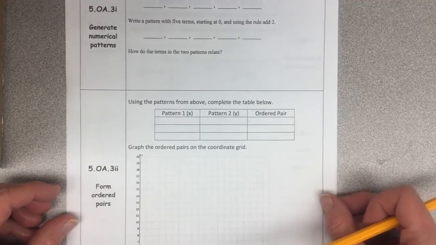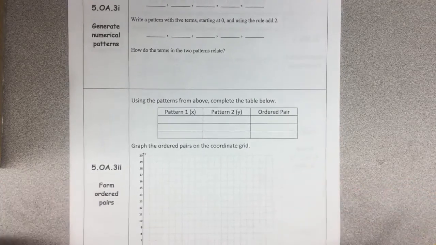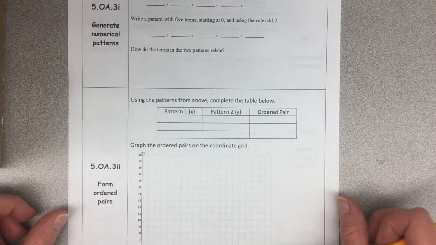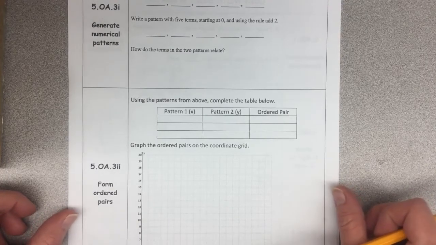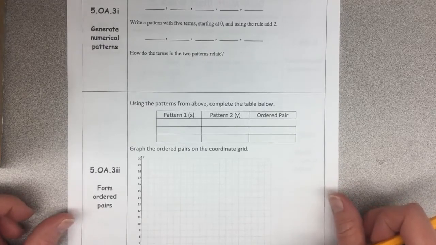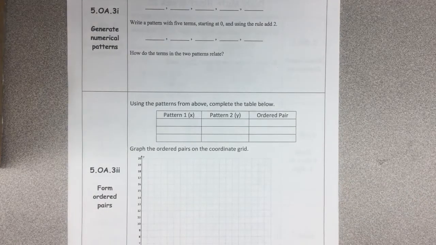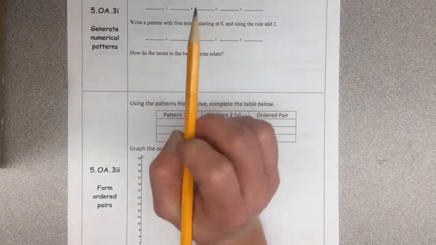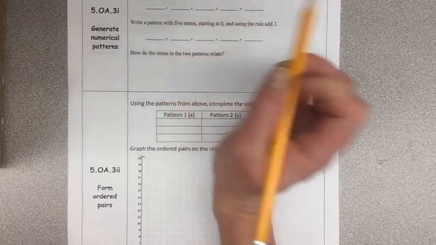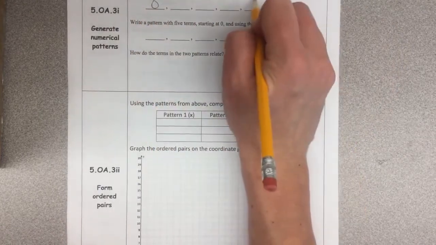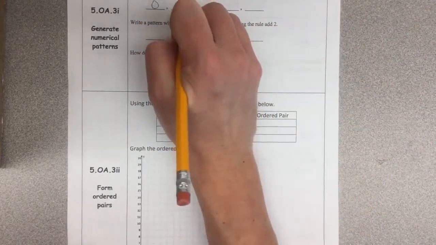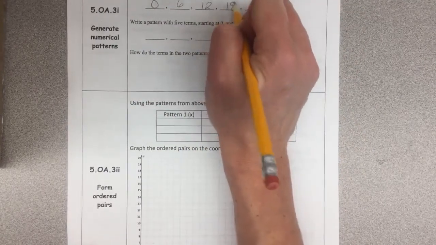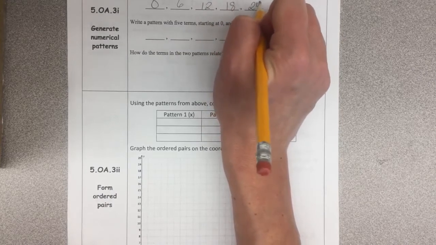Generate numerical patterns. Write a pattern with 5 terms, starting at 0 and using the rule, add 6. Well, if I'm going to write a pattern with 5 terms, I'm going to have 5 spaces here, which are already noted. And I'm going to start at 0, and then I'm going to add 6. So 6 plus 6 is 12, plus 6 is 18, plus 6 is 24.